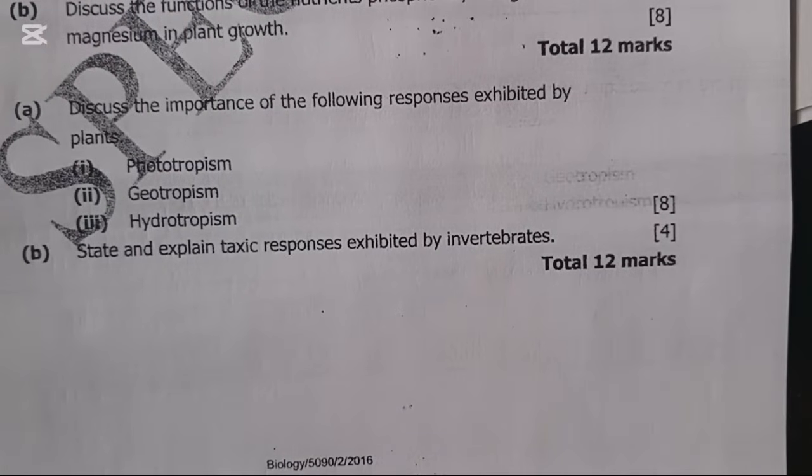Part B, state and explain taxis responses exhibited by invertebrates. So state and explain taxis responses exhibited by invertebrates.